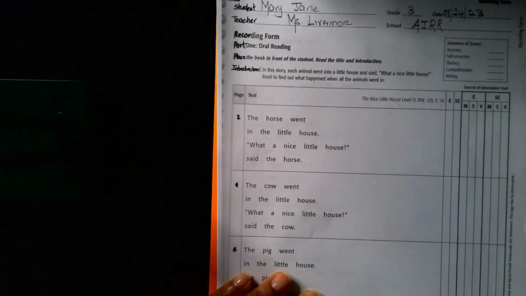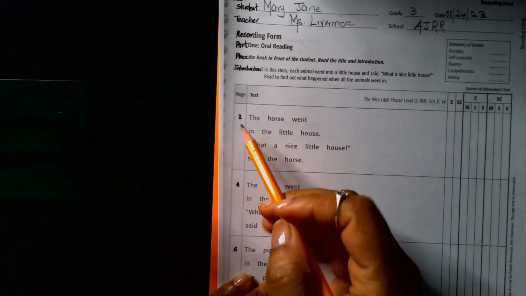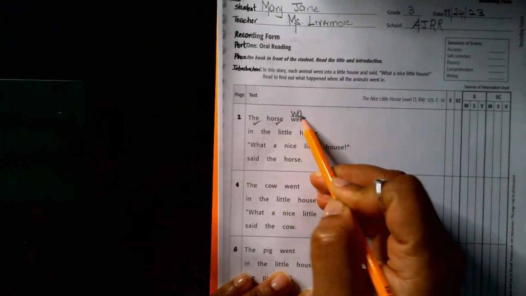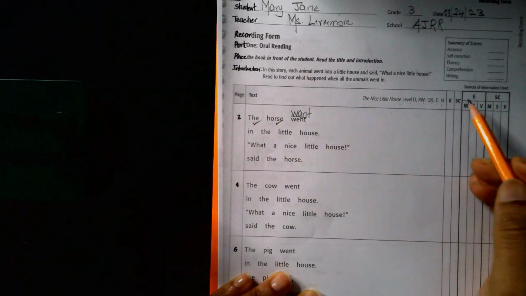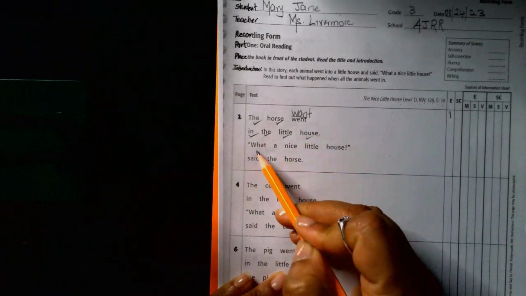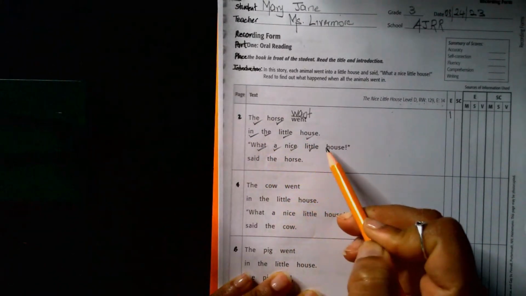All right, Mary Jane is reading. Classroom is quiet, of course, just as it is quiet now. Or is that wishful thinking? So Mary Jane begins. The horse went. Of course, that's not the correct word, so that therefore is an error. Check that. In the little house. What a nice little house, said the horse. I'm just trying to imitate a second grader, okay? So don't laugh at me.